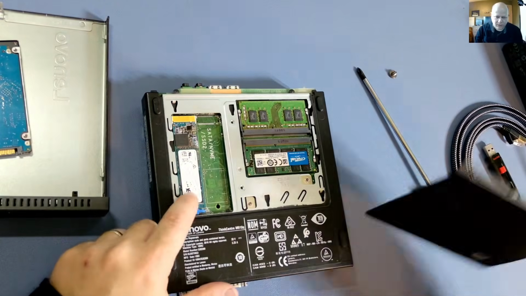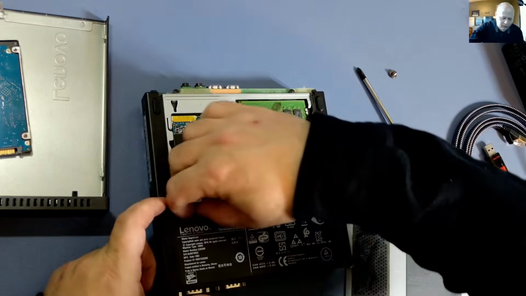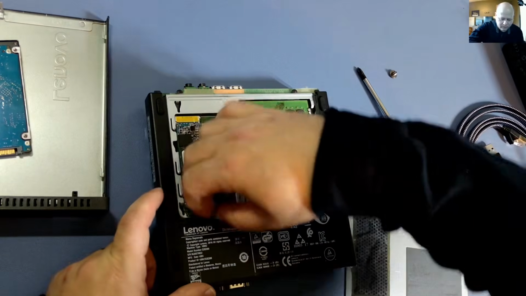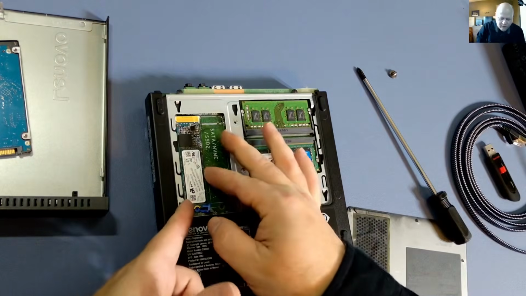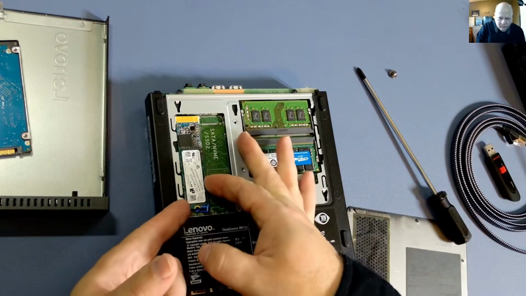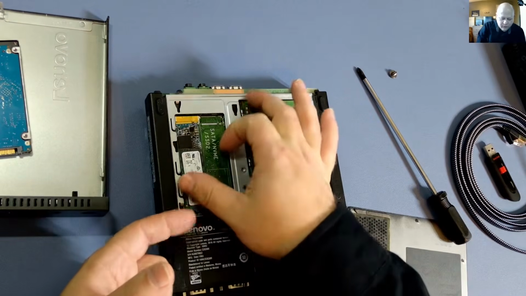You want to remove that. You want to have just the SATA drive that we added. We don't want to have any other drives in here. Otherwise we might have a problem booting it up. So we'll go ahead and remove that.